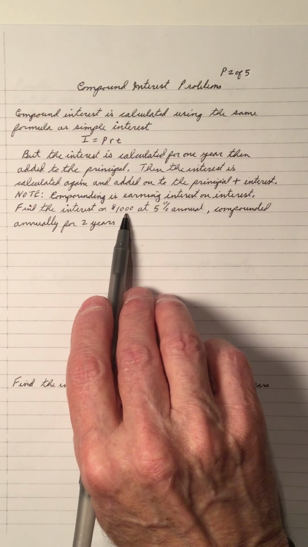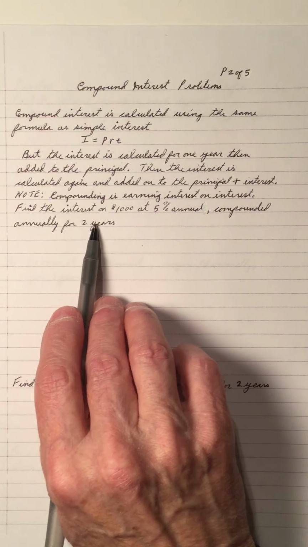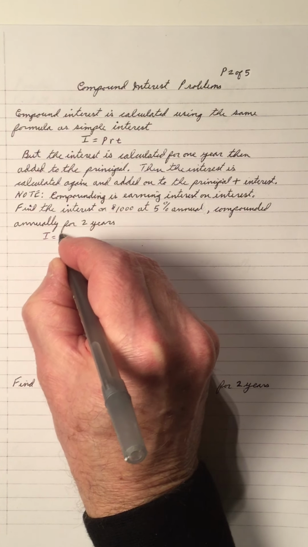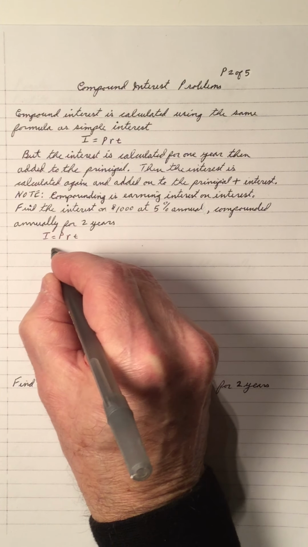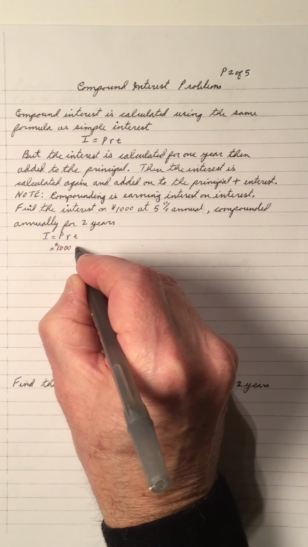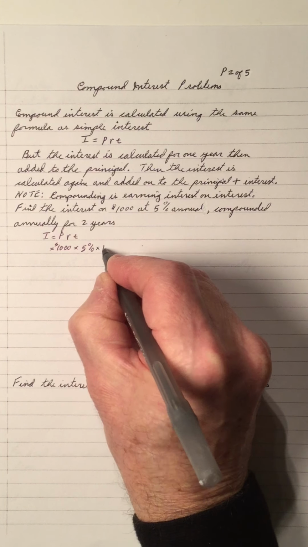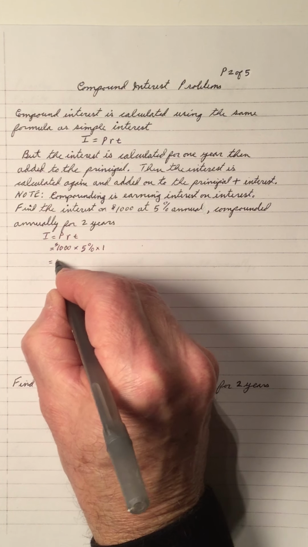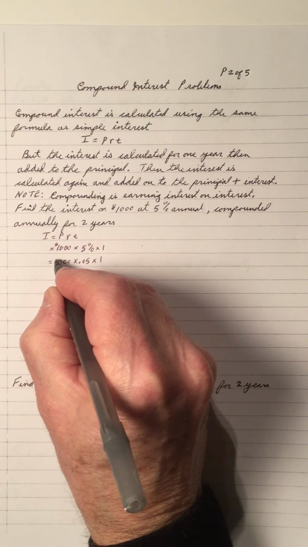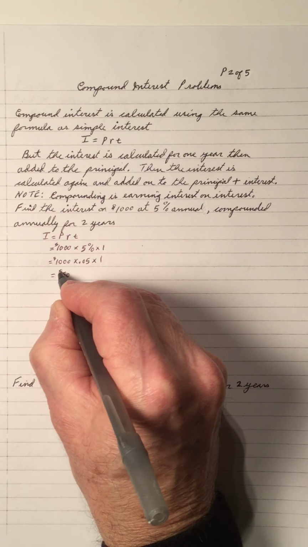Find the interest on $1,000 at 5% annual, compounded annually for 2 years. So what happens? The interest is principal times rate times time. The principal is $1,000. The interest is 5%, but we're going to work it out for 1 year. So that's $1,000 times decimal 0.05 times 1. And that will give you $50 if you multiply it with a calculator.